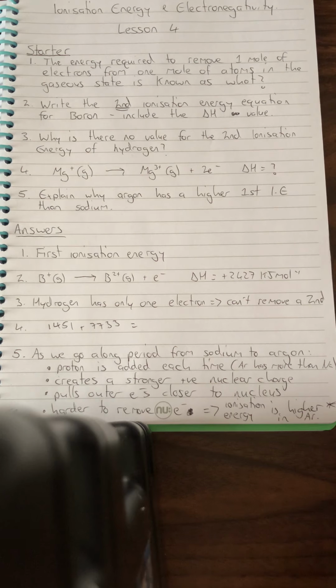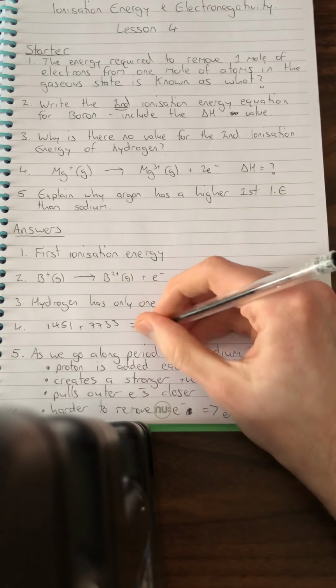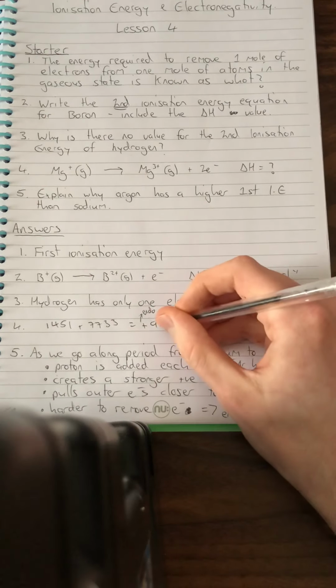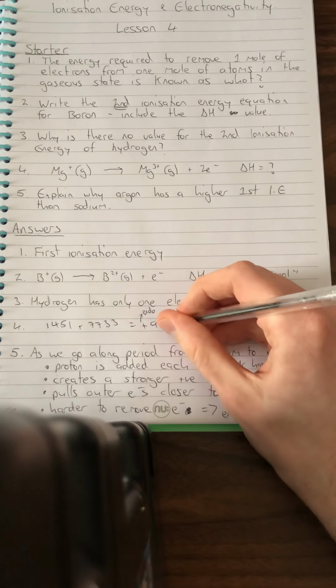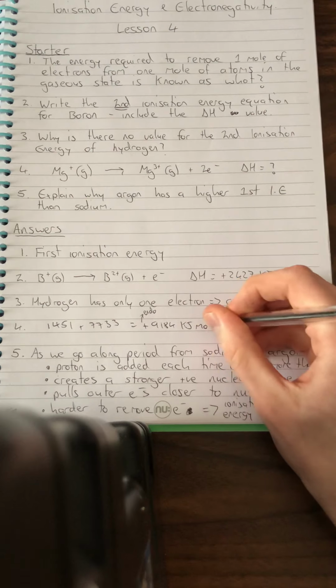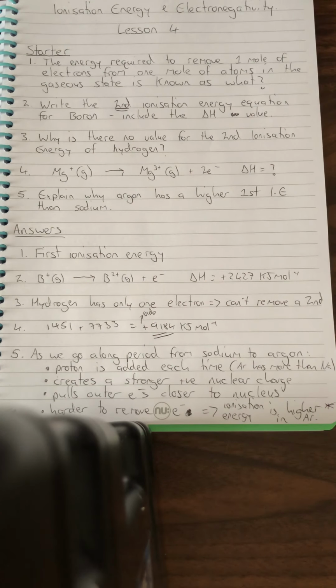So we have 9184. Okay, so it's plus. Why is it plus? It's endothermic. That's what that plus sign means. So it's plus 9184, and don't forget your units, kilojoules per mole. Okay, so well done if you got that.